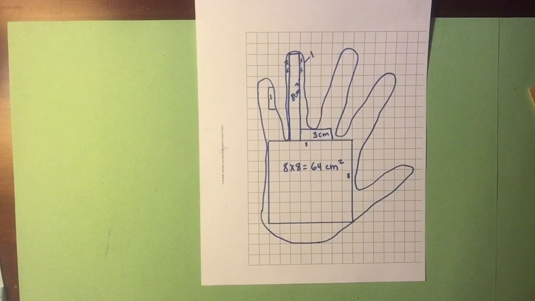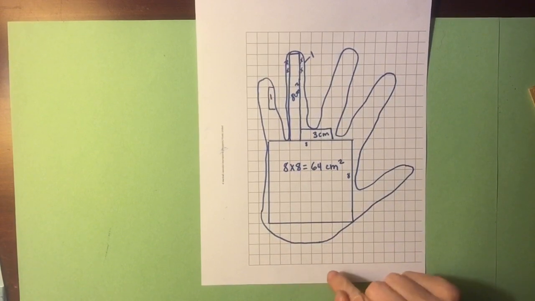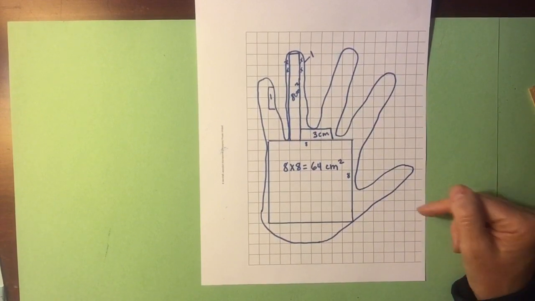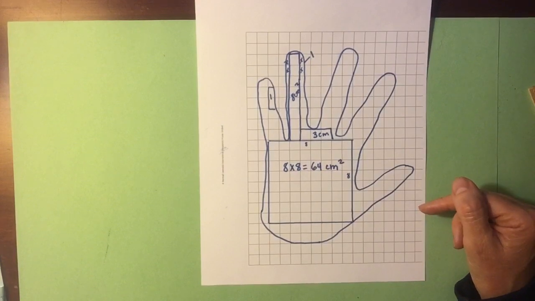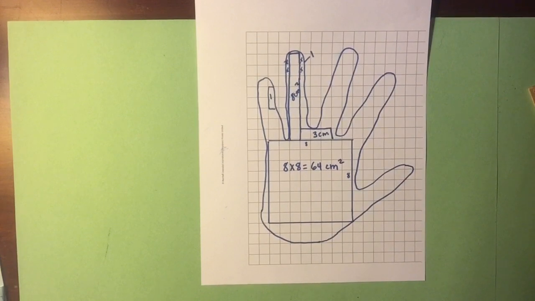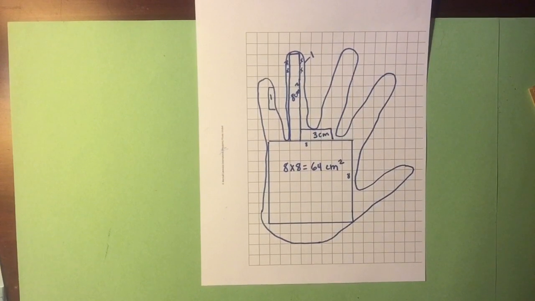So your task right now is to go ahead and calculate how many squares you see altogether. And then what I'd like you to do is, once you have it calculated, write your final answer and then post this on Padlet, because I'm curious how many square centimeters your hand is. That's kind of interesting, and it'll be fun to compare it to other kids' hands on Padlet as well.